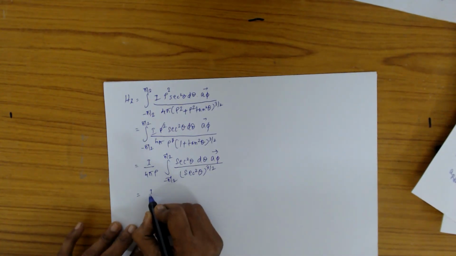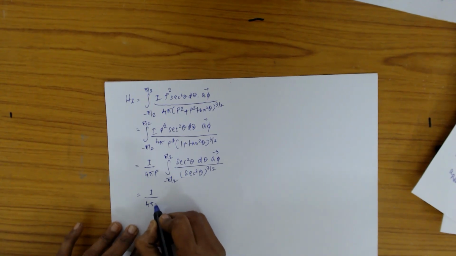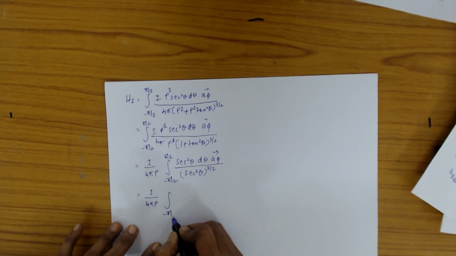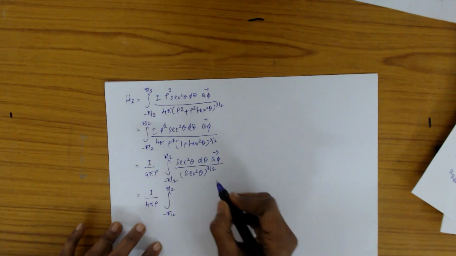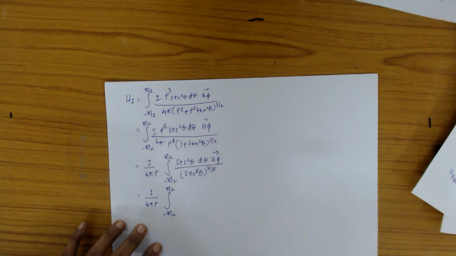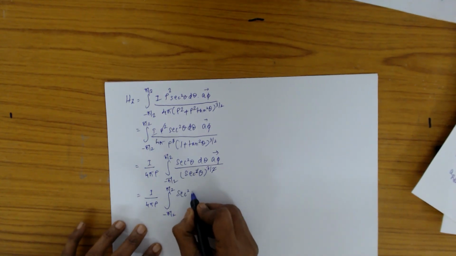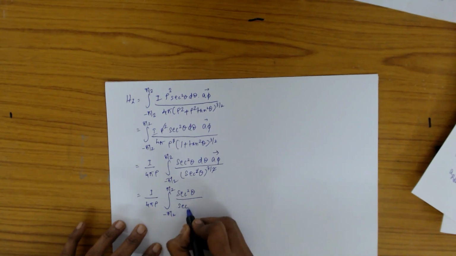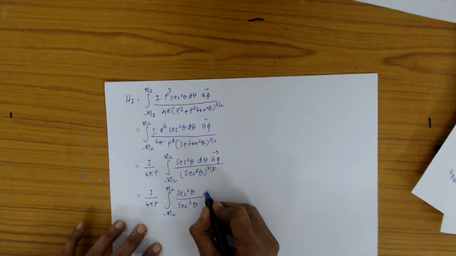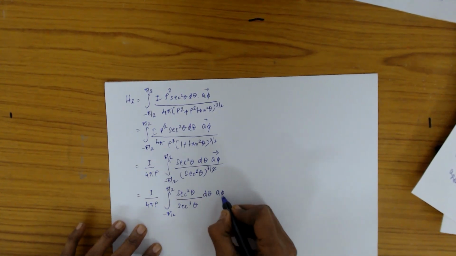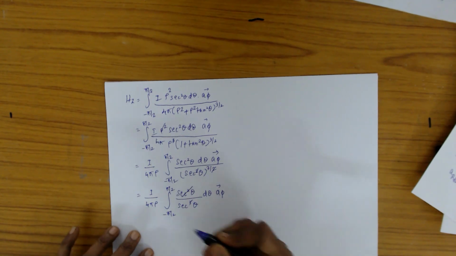So in the next step we'll have I divided by 4 pi rho integral minus pi by 2 to plus pi by 2, and this square and this square get cancelled. So we have secant square theta divided by secant cube theta d theta into A phi. So this and this get cancelled.